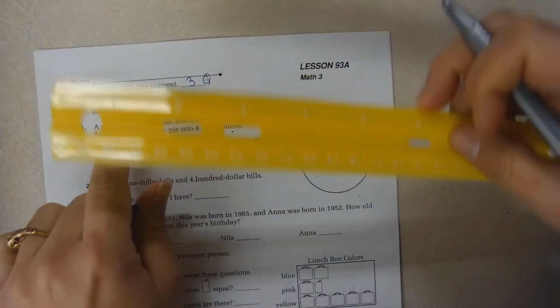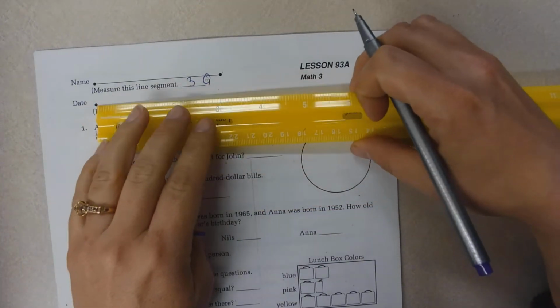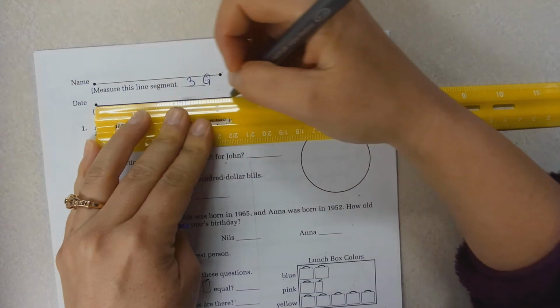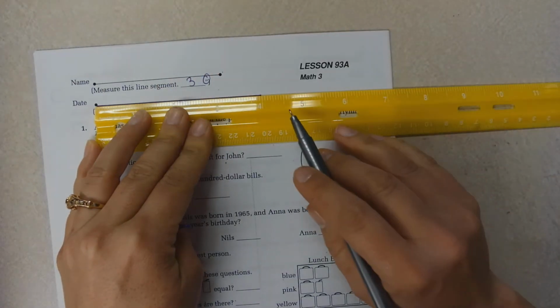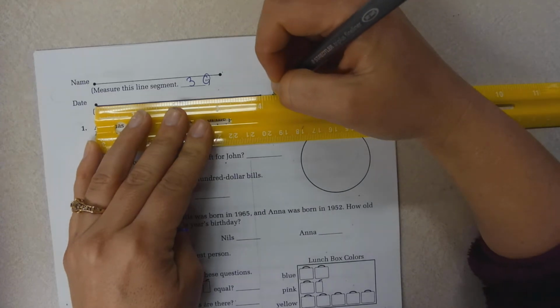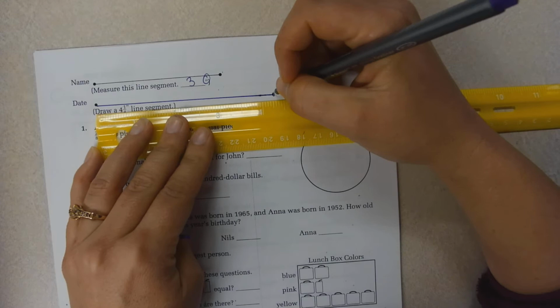Now I need to draw a 4 1/4 inch line segment. So I start at 0, 4, and half of a half is a fourth. So it's going to be that second longest tick mark.